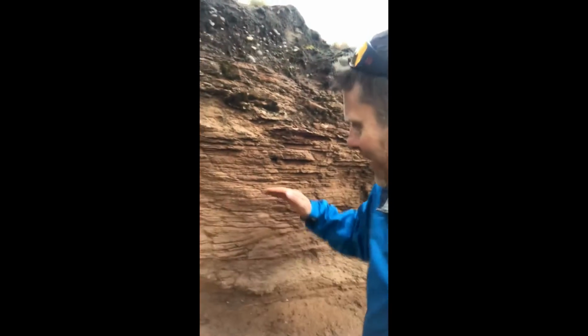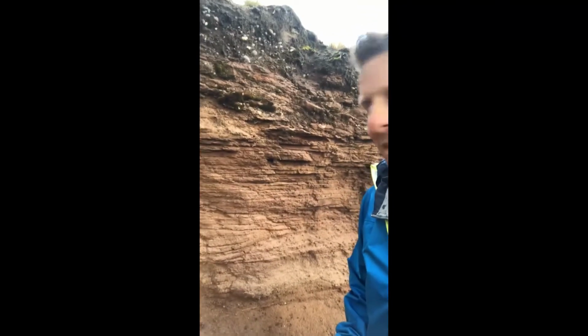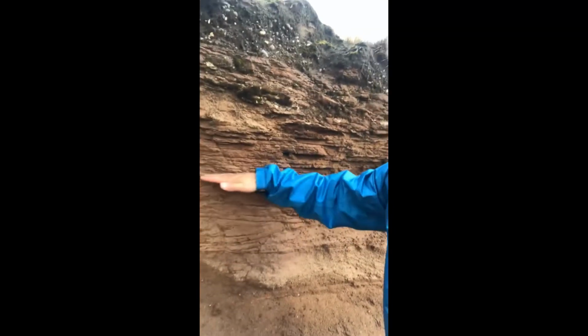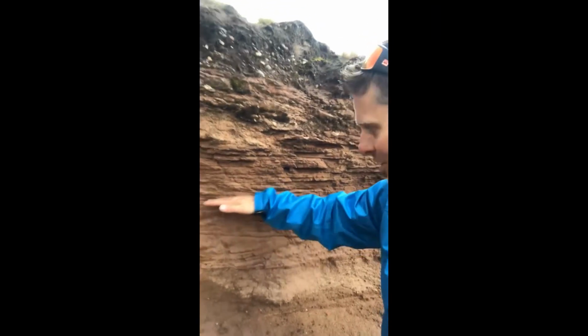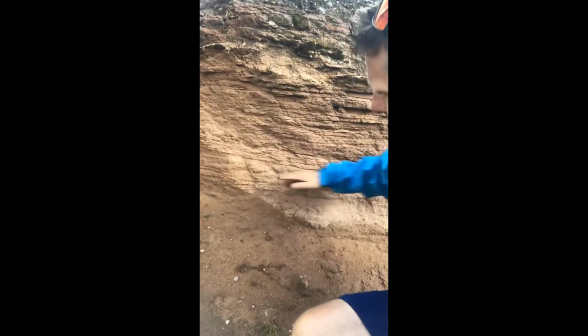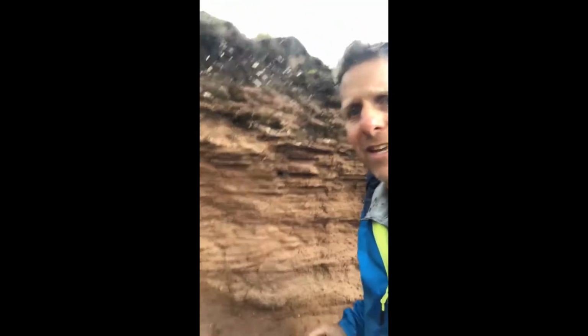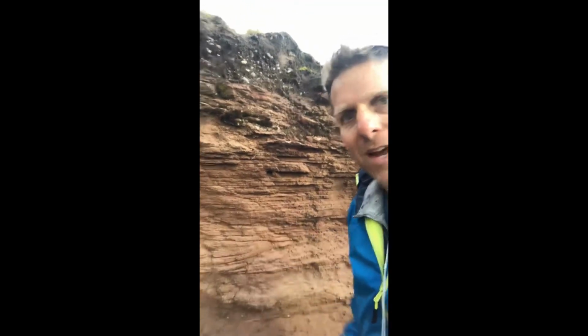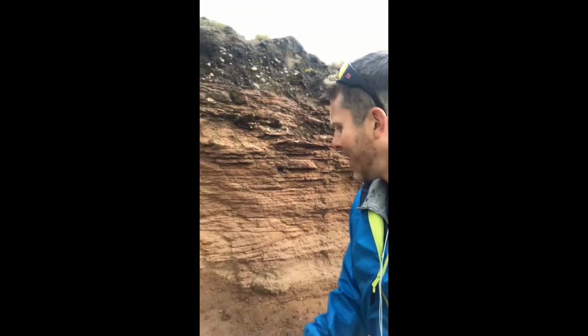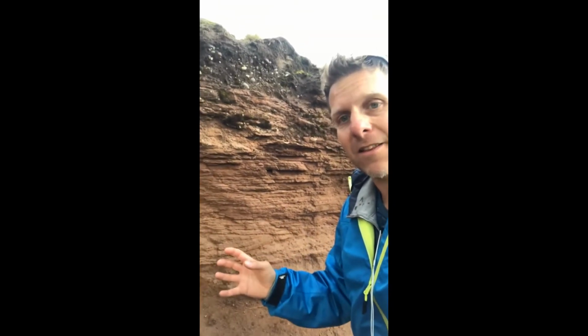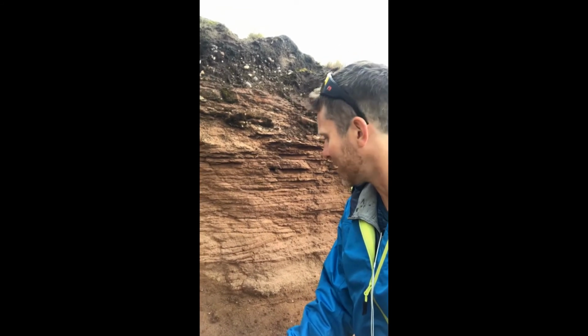Okay, we've climbed up a little bit higher into the quarry now, and we've got some really nice bedded sandstones here. Now you can see the layers running horizontally, and we can actually see what look like diagonal layers. Those are known as crossbedding, and they're really useful because they can tell us how and in what direction the grains were being transported at the time of deposition.